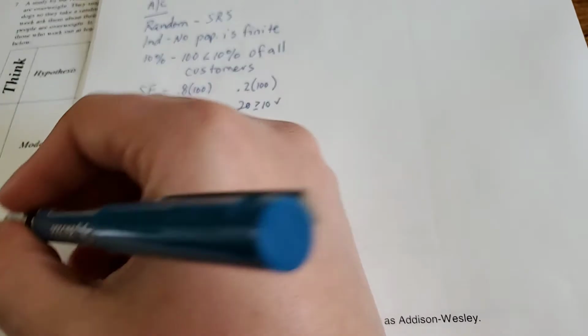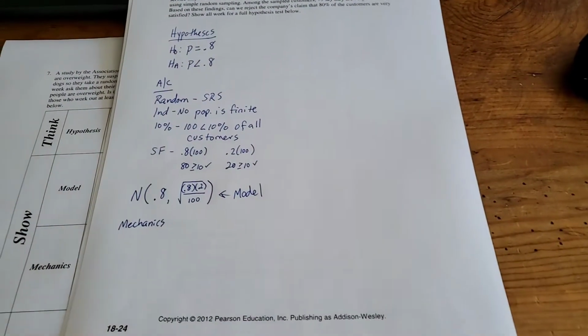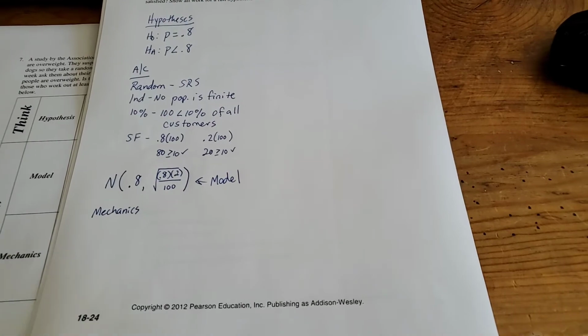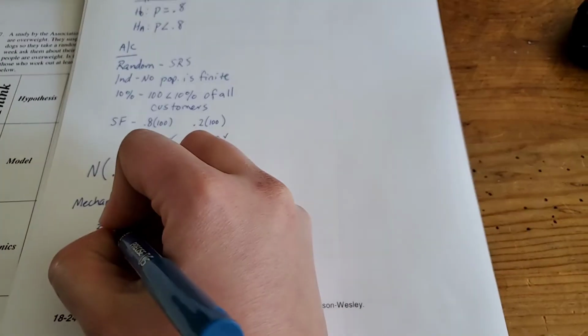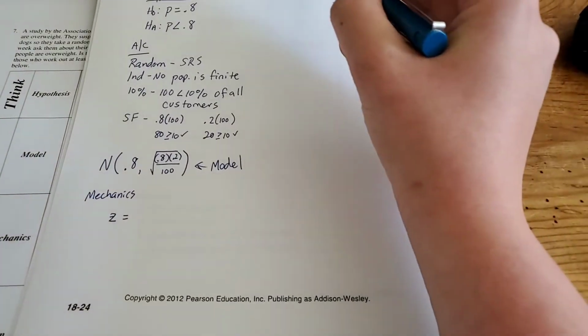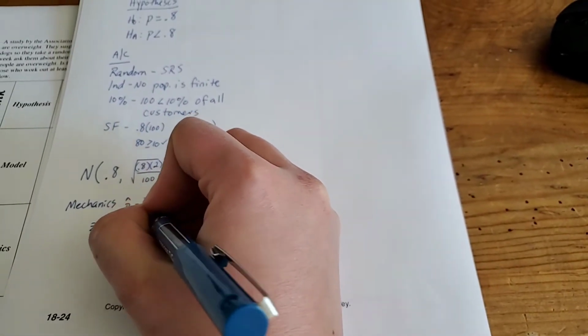And now the mechanics. Okay, why does this phone keep going in and out? Sorry. There we go. The mechanics of the test, where we calculate the z-score and the p-value. So my z-score is going to be my p-hat, which from the problem is 73 out of 100.